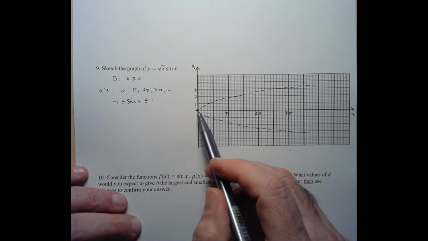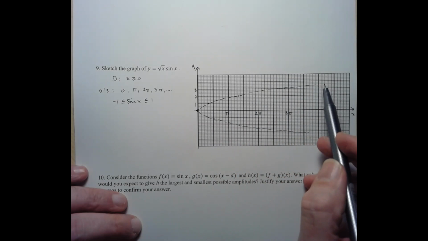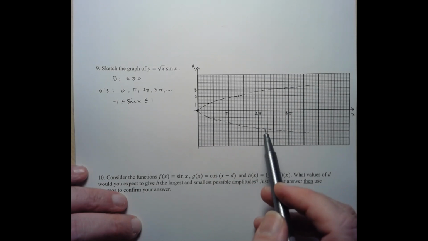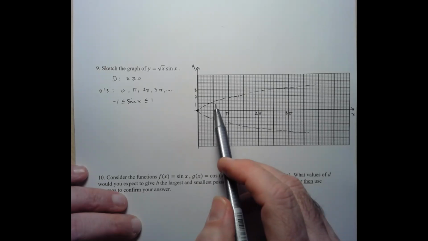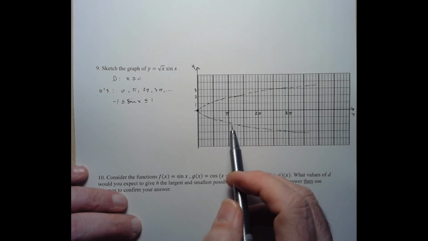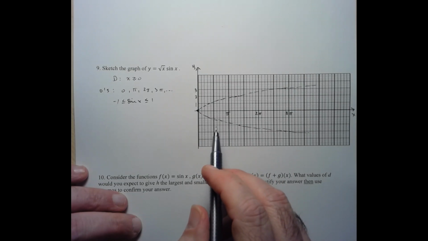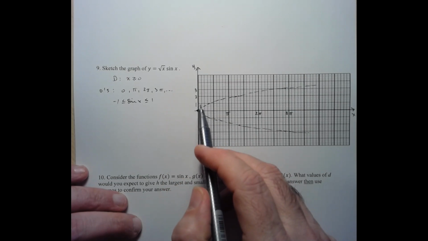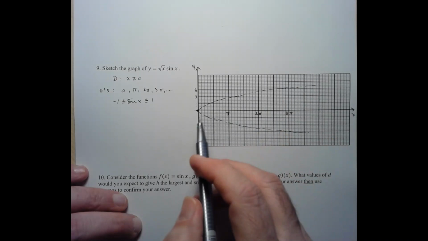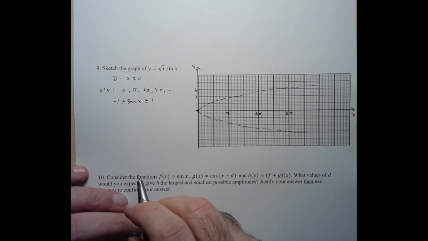So notice here what I graphed was root x at the top and negative root x at the bottom, because this function can never be larger than root x and never be lower than negative root x. And I know at certain points they will be equal. Okay, so this essentially creates a boundary for my function.